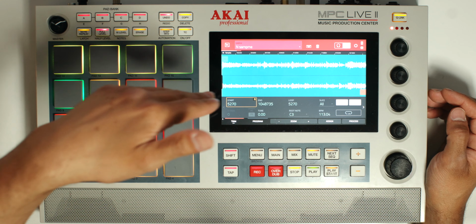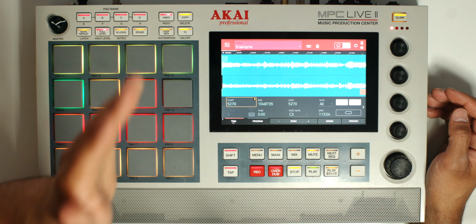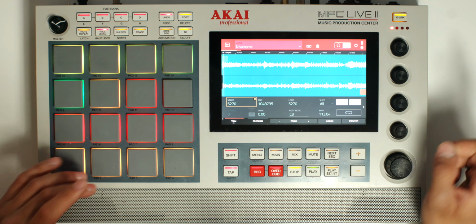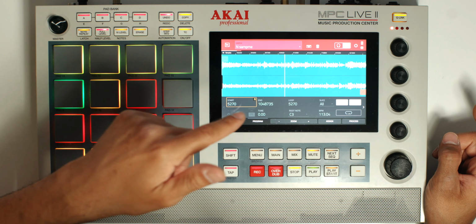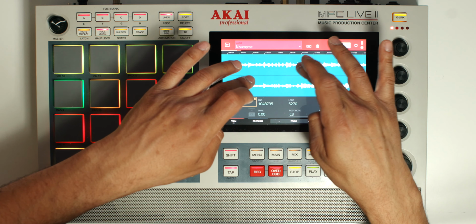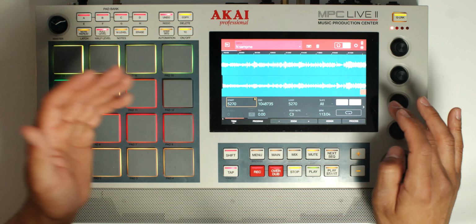Now I want to select my endpoint where I want to end my sample. I don't want to play the entire loop because this is very long. I'm thinking it's going to be 16 beats with the loop that I'm going to select. So I can go ahead and count that. 1, 2, 3, 4, 13, 14, 15, 16. Boom. This is my 16th, and this is the end of the 16th bar. So that's where I know I want to end my selection.